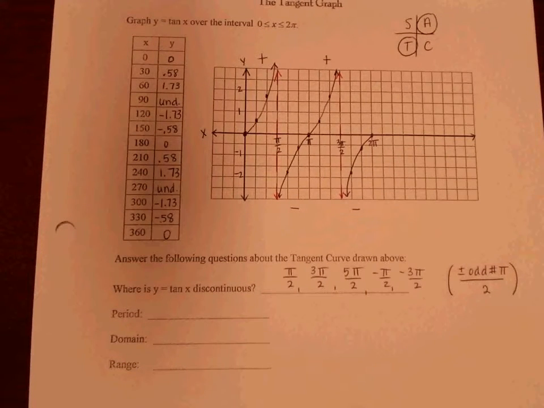Okay, so take a moment, think about that for a second. See if that makes sense. Every time you have an odd number next to pi, whether it's positive or negative, and then you divide the whole thing by 2, you're going to have an asymptote. It's going to be discontinuous.